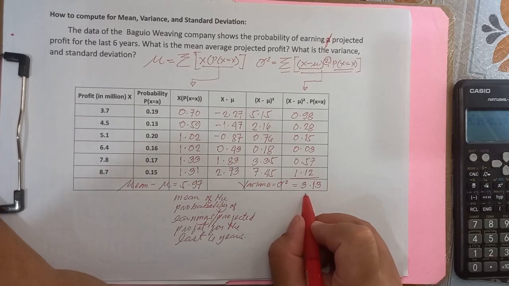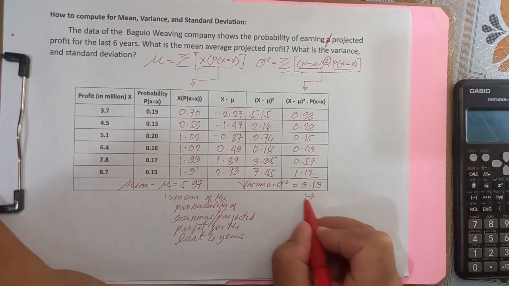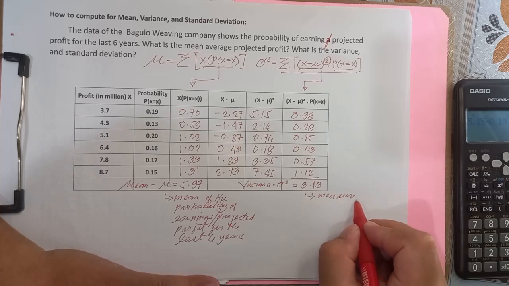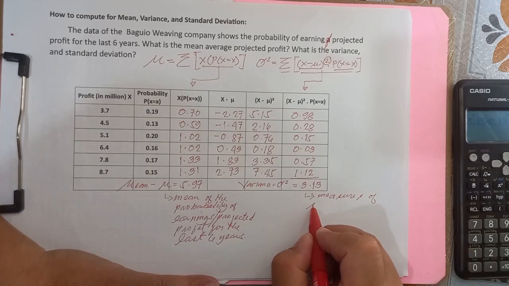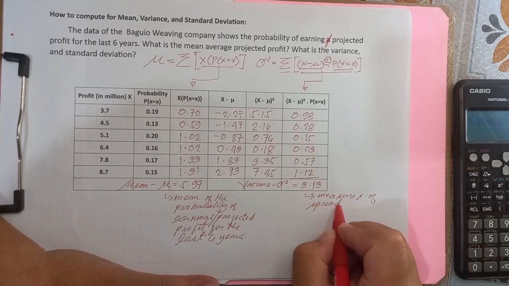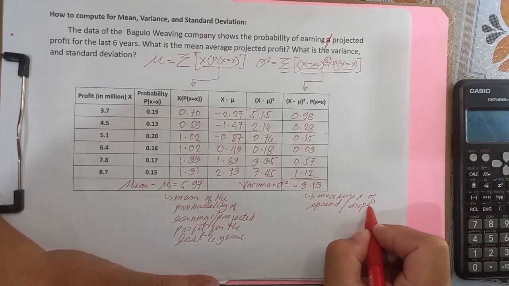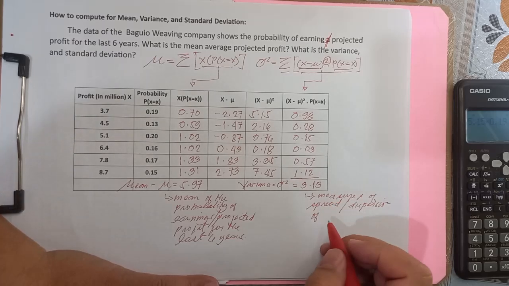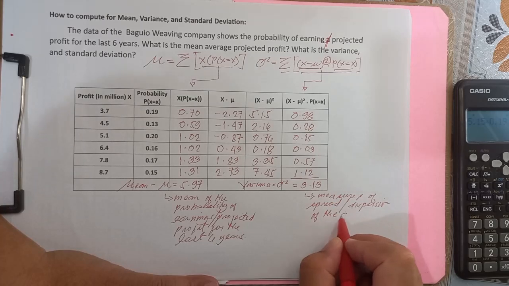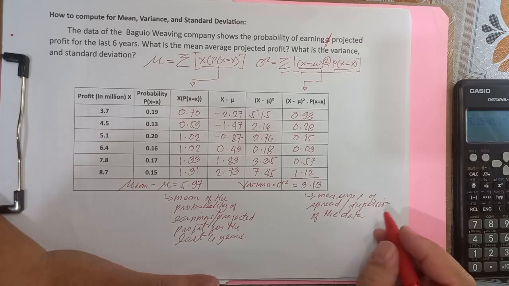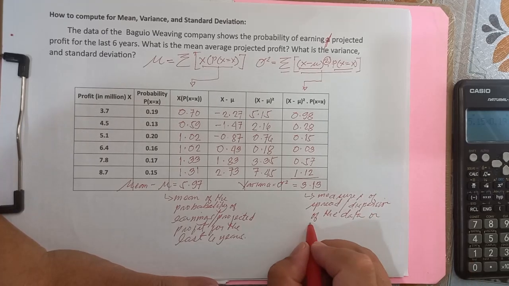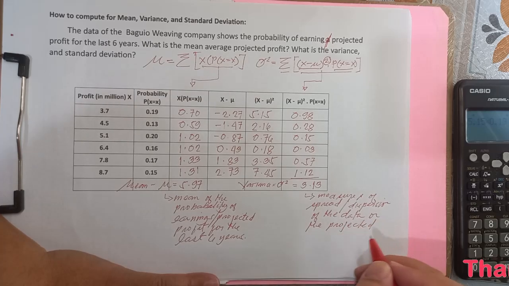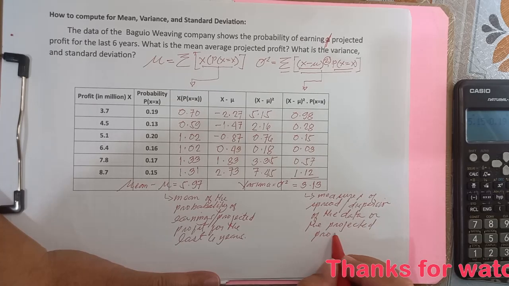Again, we have said that the variance is the measure of spread or dispersion of the data, or in the problem, the projected profit.